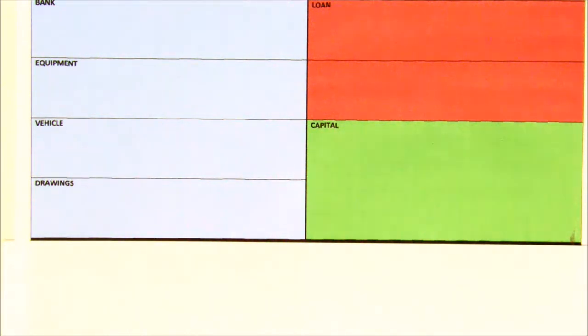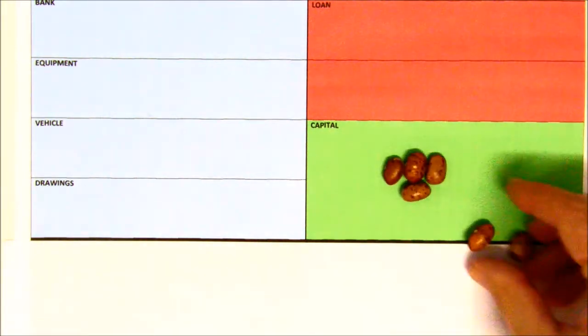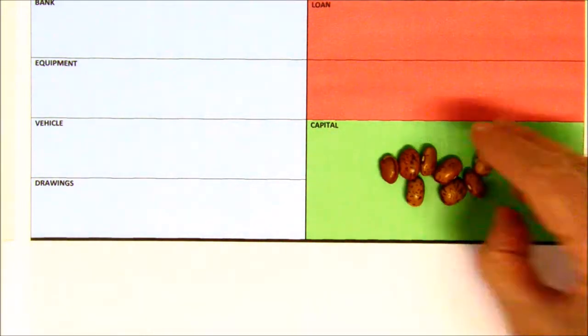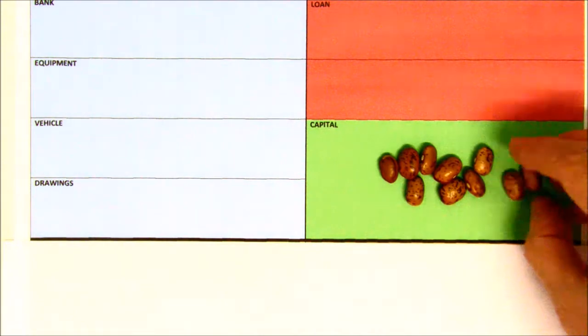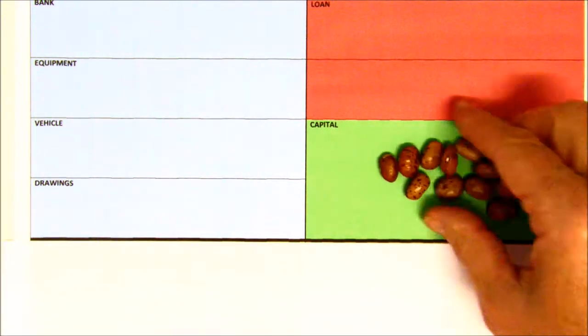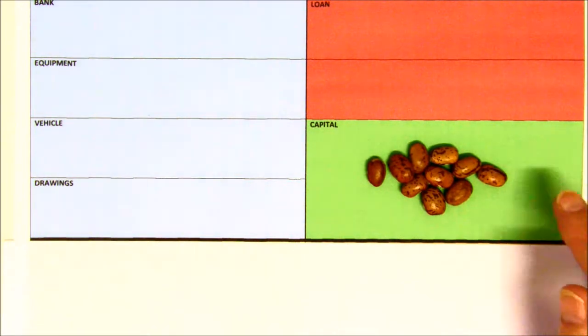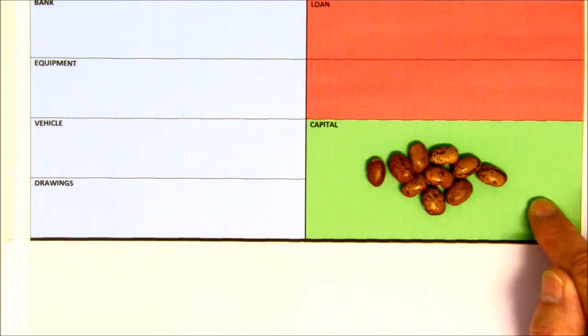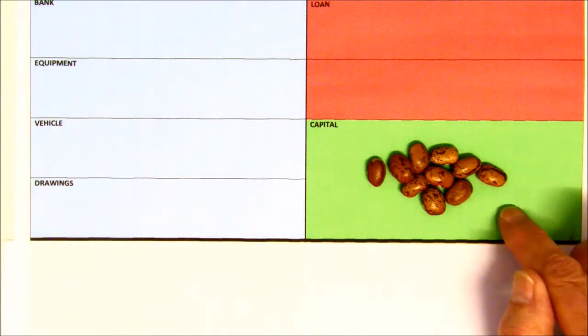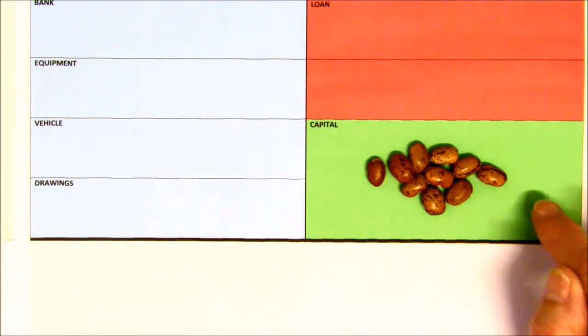So we're starting our business and the owner is going to put capital into the business. So the owner comes in and he gives 10,000 rands worth of capital. Now I'm using these beans here to symbolize that each bean represents 1,000 rand. So we need to keep a record that there is capital of 10,000. They need to know how much belongs to the owner, how much he's put in.